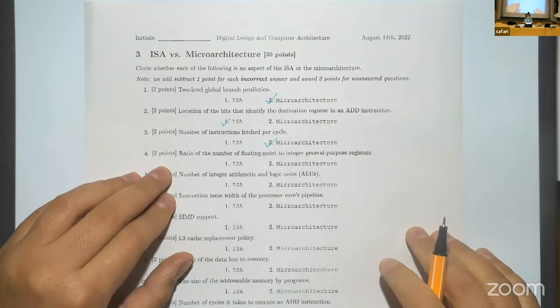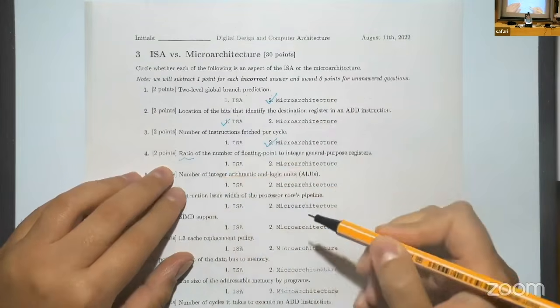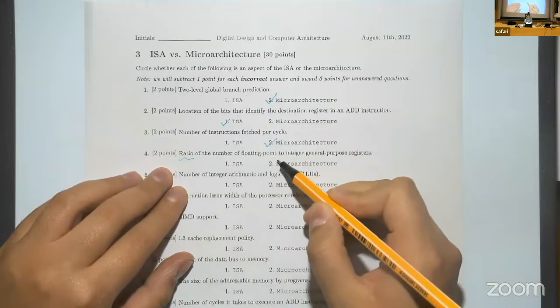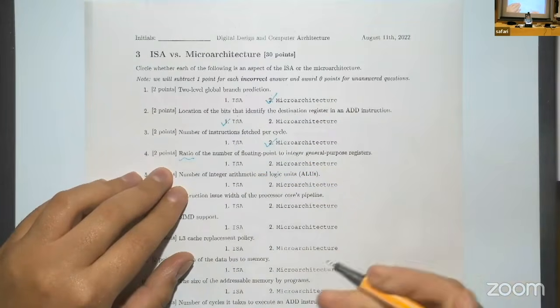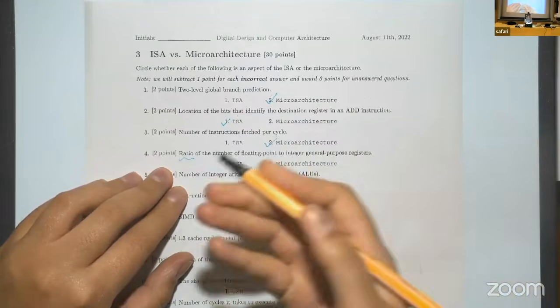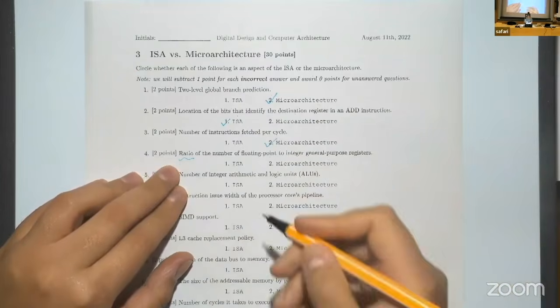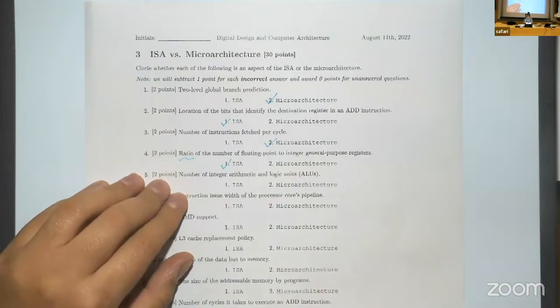Ratio of the number of floating point to integer general purpose registers. Here, the ratio is not very important, but we know the number of registers. We need to know how many registers we have to work with, both floating point and integer. Subsequently, we can also calculate the ratio of them. So let's see, ISA.